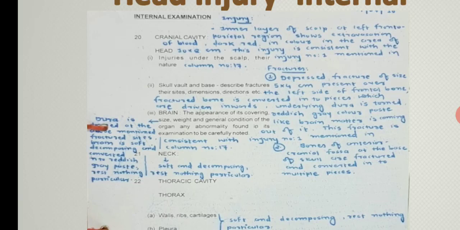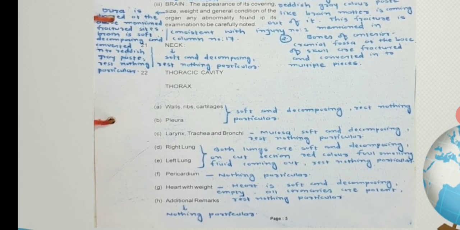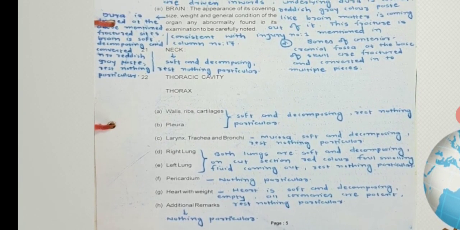Then in the B column, skull vault and base: a depressed fracture of size 5 by 4 centimeter present over the left side of the frontal bone. The fractured bone is broken into pieces which are driven inward. The underlying dura is torn. So what is the point? A depressed fracture happened, and beneath the skull bone the dura mater is also torn. So all those things you have to describe concisely. Then there is column number 22, that is the thoracic cavity.